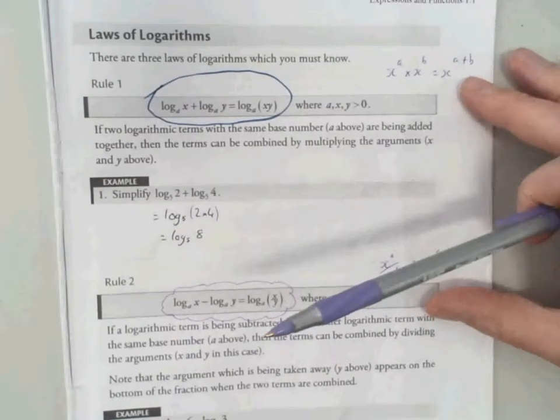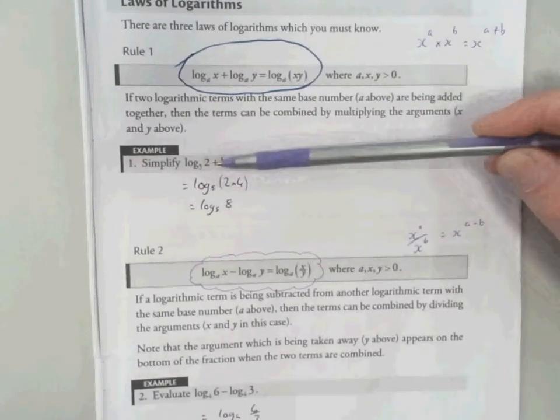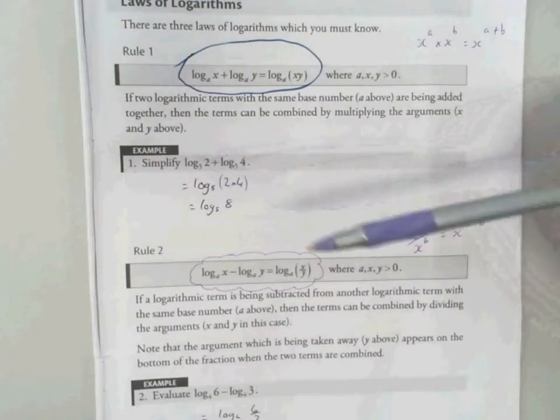So how does that work? If I have the same base each time, so log to the base 5 of 2 plus log to the base 5 of 4 is log to the base 5 of 2 times 4, just like we've got up here.